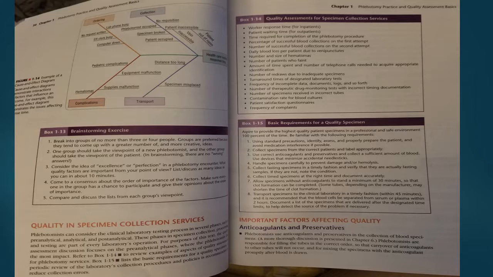Box 113 shows a brainstorming exercise. Quality and specimen collection services. Phlebotomists can consider the clinical laboratory testing process in several phases, such as pre-analytical, analytical, and post-analytical. These phases in specimen collection, processing, and testing are part of every laboratory's operation.